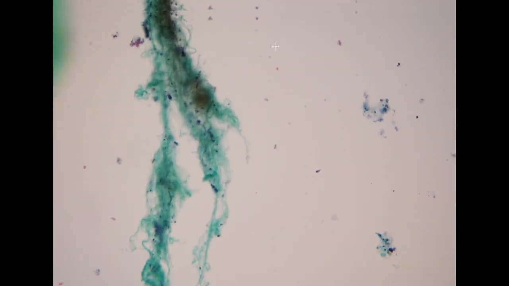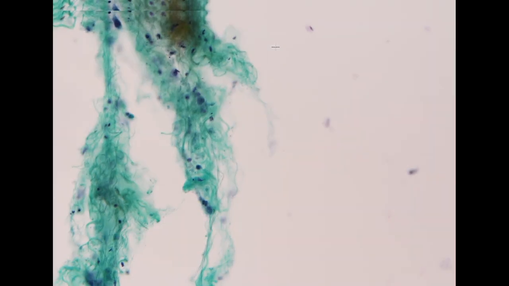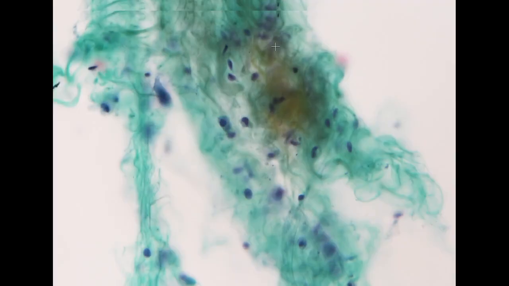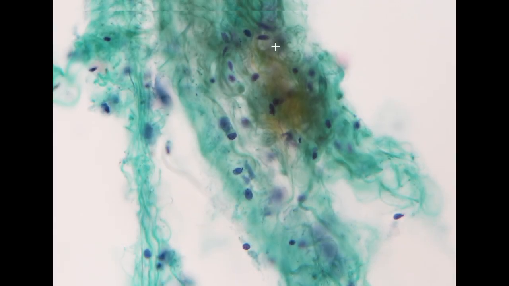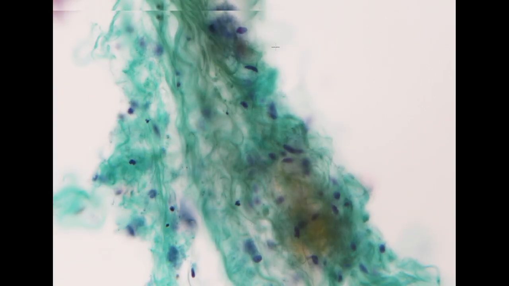This specimen is particularly interesting because it demonstrates a finding that I actually rarely see, which is a stromal component with very bizarrely arranged collagen fibers.